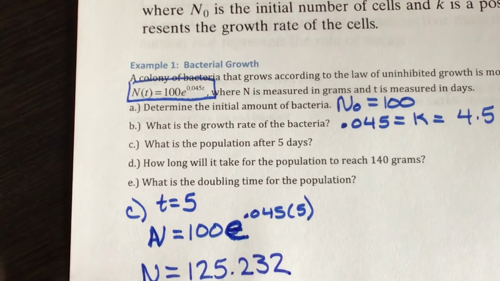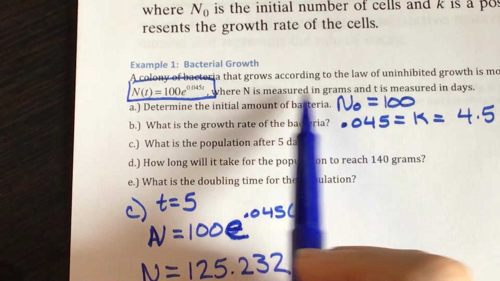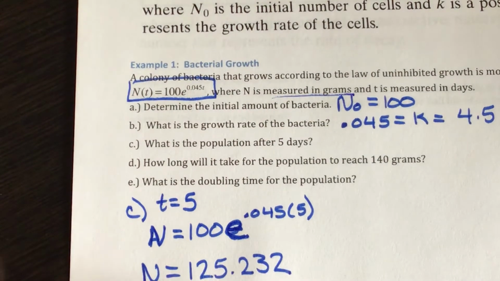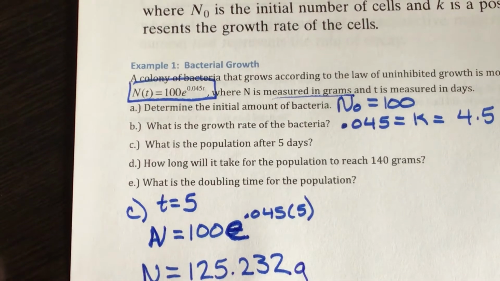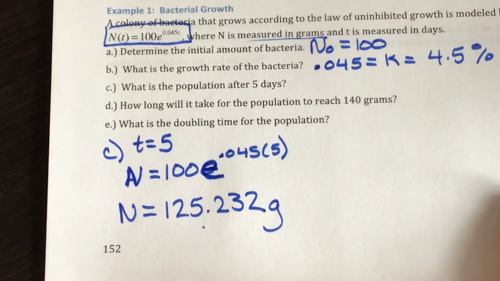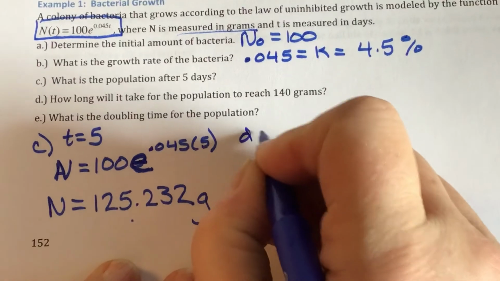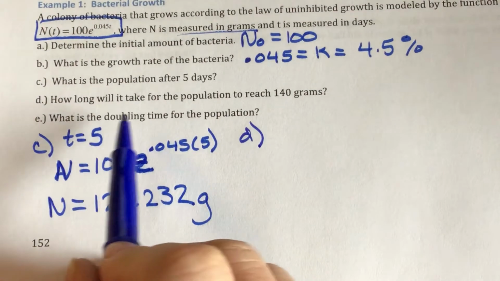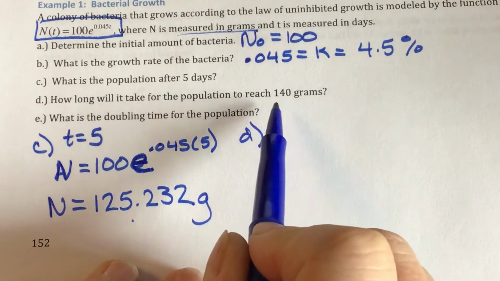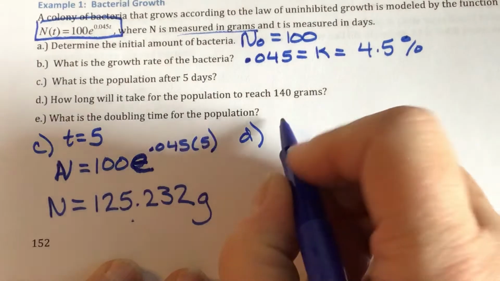So N is 125.232. And N is the number, and it says N is measured in grams. So this is grams as my unit. And we should have units with our values that are representing a certain quantity of something. In part D, it's asking how long will it take for the population growth to reach 140 grams. So that's going to be my final number.